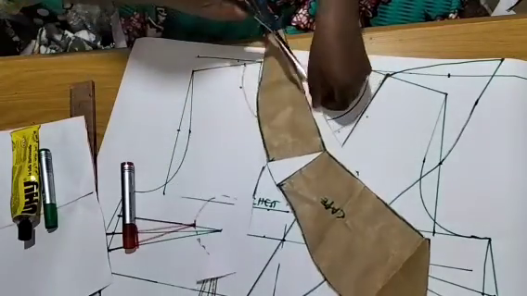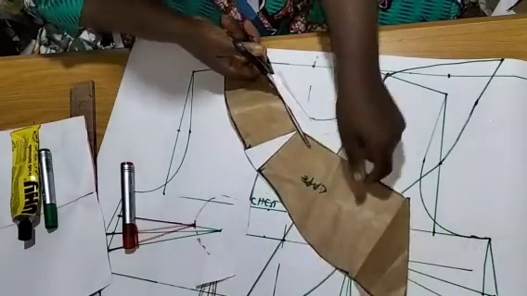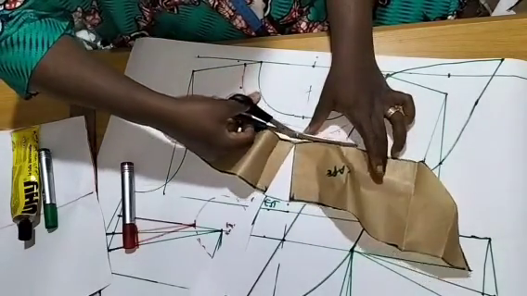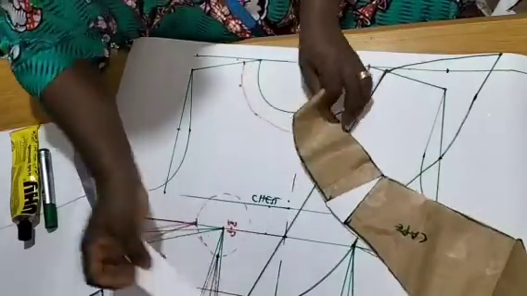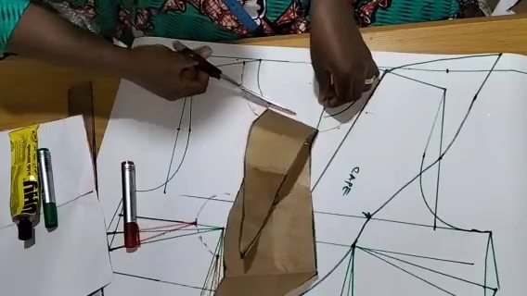So with this method of slash and spread, if you want to slash more, you can slash more if you want it to have the flare effect. So this is my slash and spread right now.